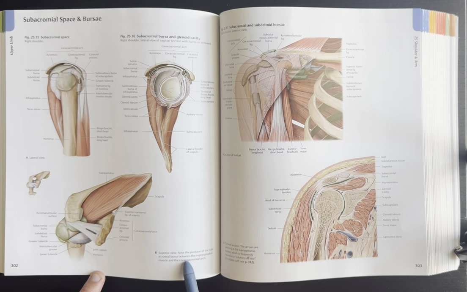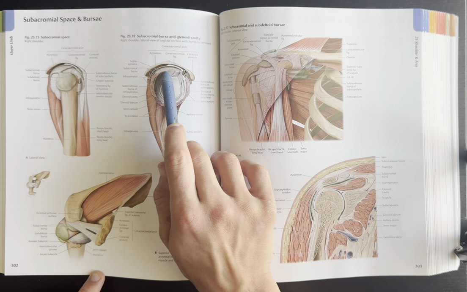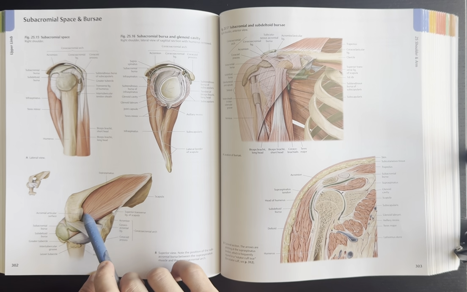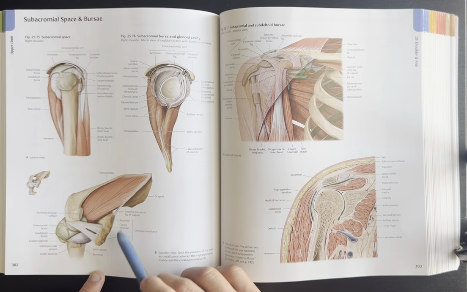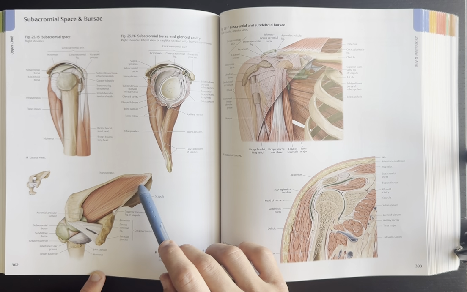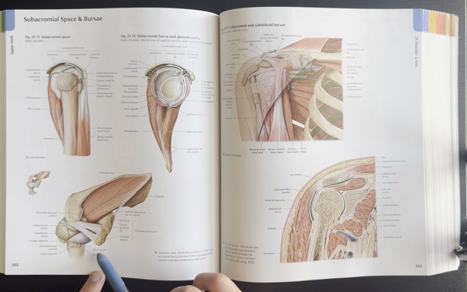Here we have a superior view, so we're looking top down. The supraspinatus, which we could barely see before, we now can see in its fullness here. The scapula, there's the superior transverse ligament of the scapula, so it's helping the supraspinatus attach to the coracoacromial arch.